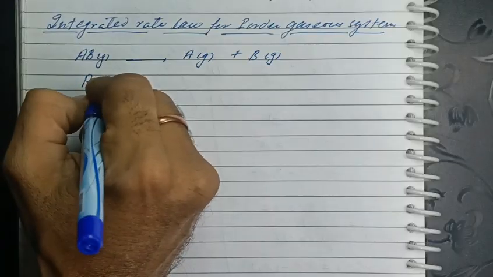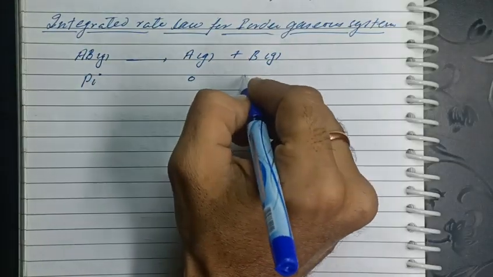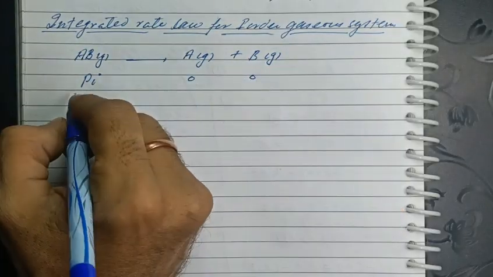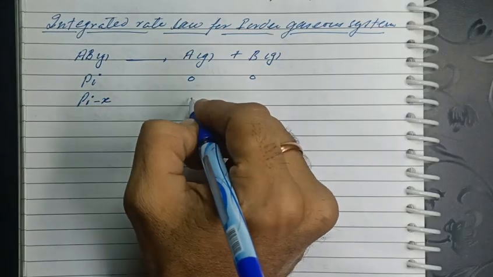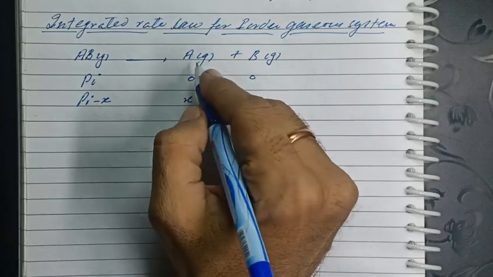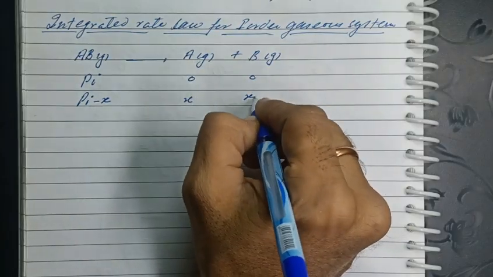Let initial pressure is Pi and the initial pressure of A and B is 0. X amount of AB gas splits to form X amount of A and X amount of B.